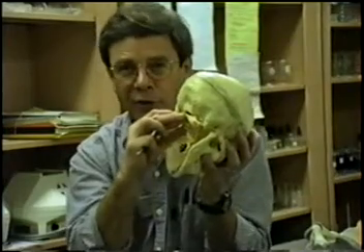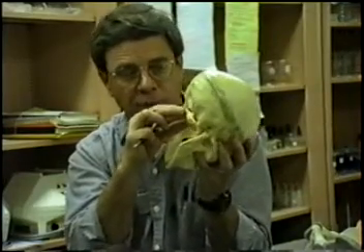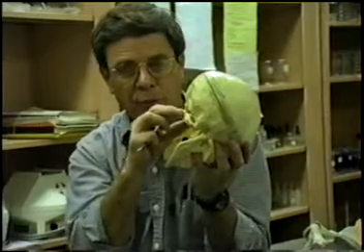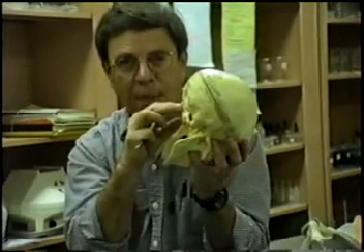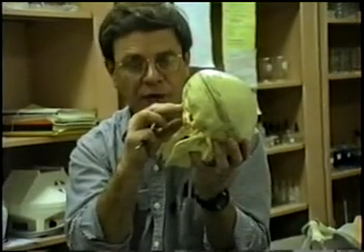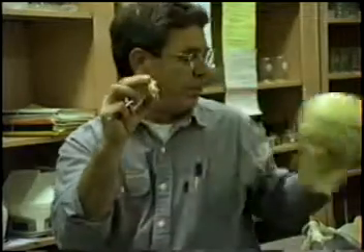Try to get my fingers out of the way so you can see that a little bit better. And with this type of joint, the motion that is permitted is forward, back, and forth, as if you were nodding your head to say yes. So be able to specifically identify the atlas.